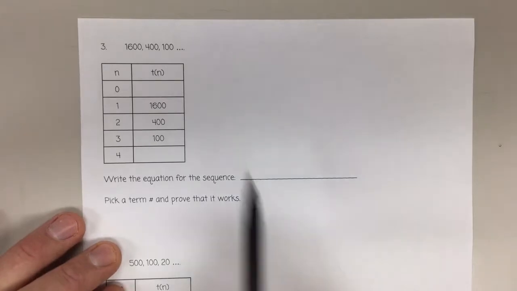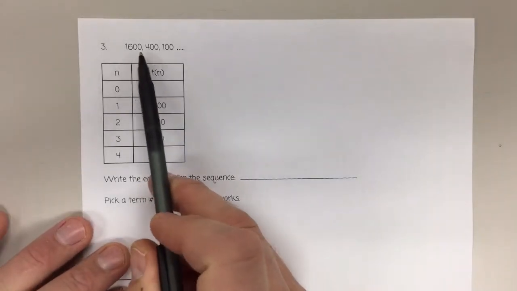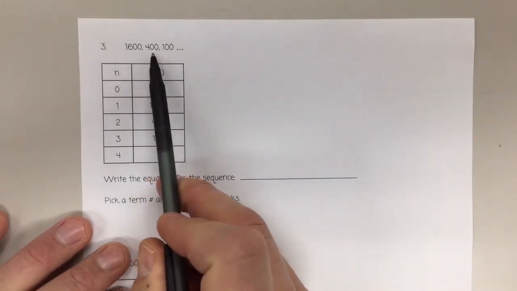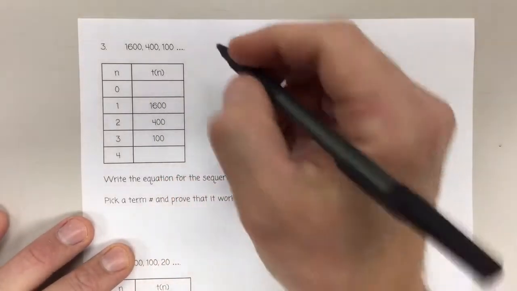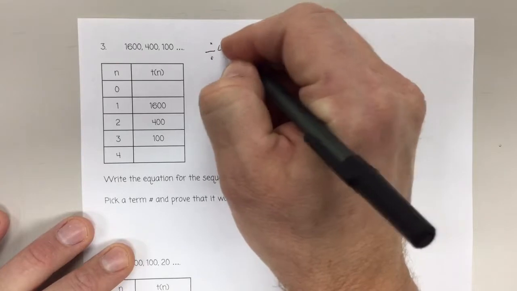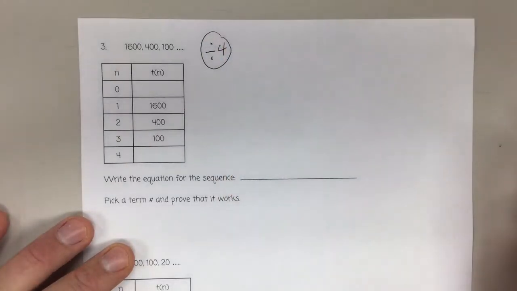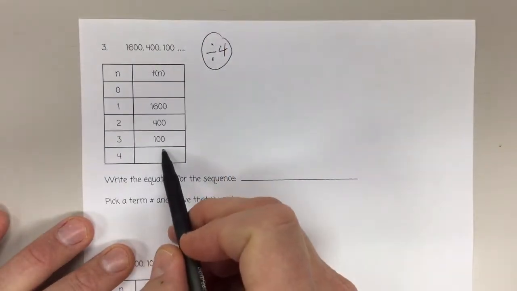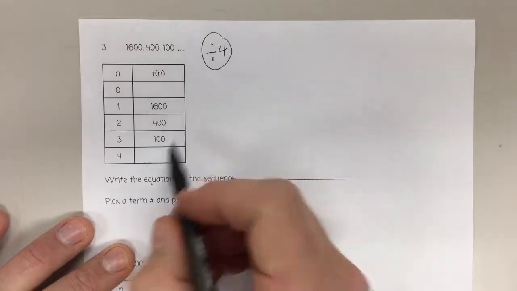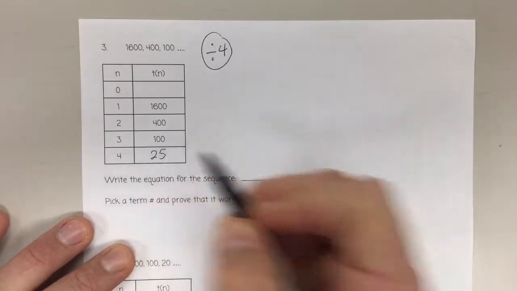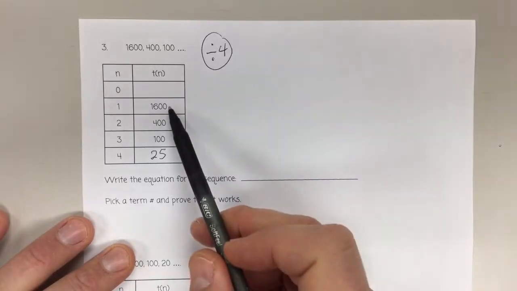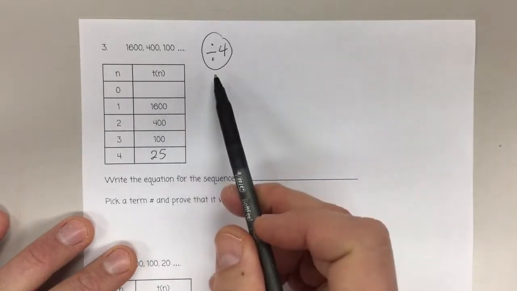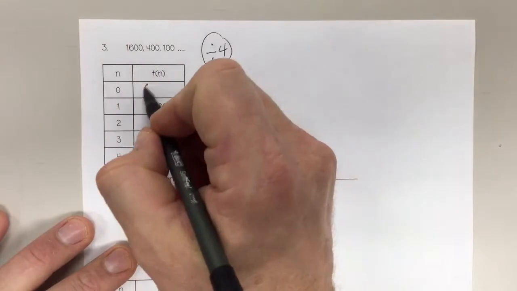For our third example, you will notice that 1,600 divided by 4 is 400, and 400 divided by 4 is 100. So our multiplier is divided by 4. To find the fourth term, I would take 100 divided by 4 and get 25. To get the 0 term, I would multiply 1,600 by 4 and get 6,400.